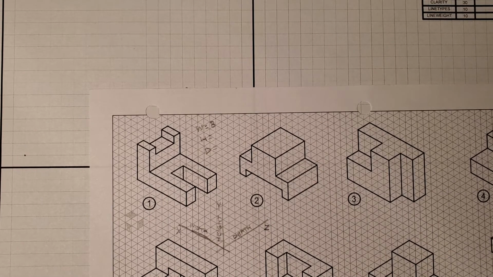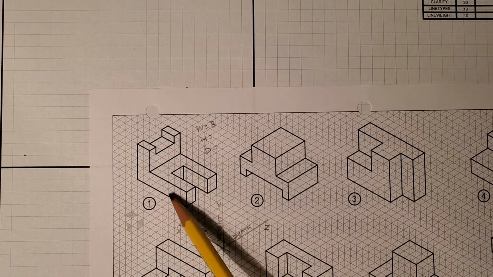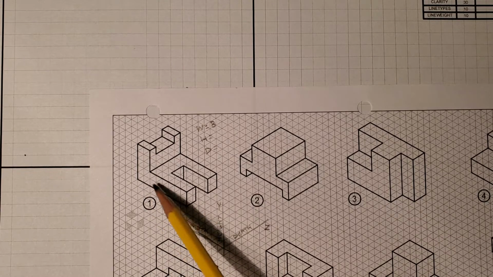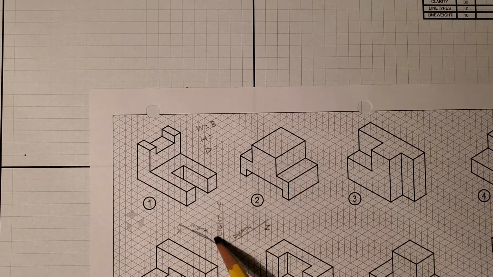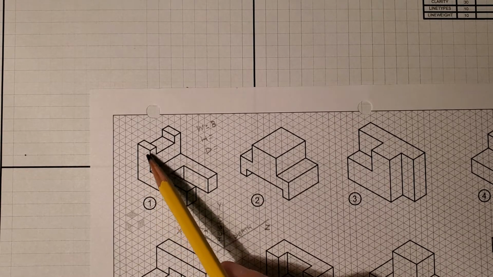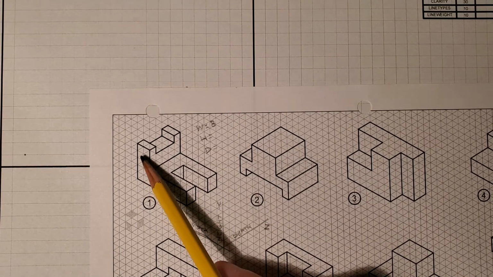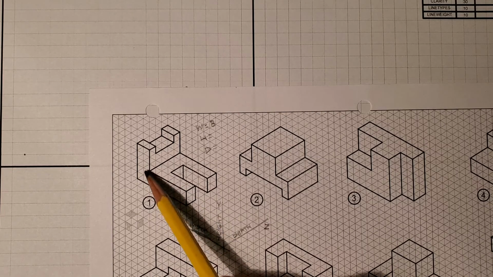And by the way, what's special about counting here? Well, obviously it's in line with the x-axis, but also this will be our front view. And the reason why it's our front view is because it shows the best shape.